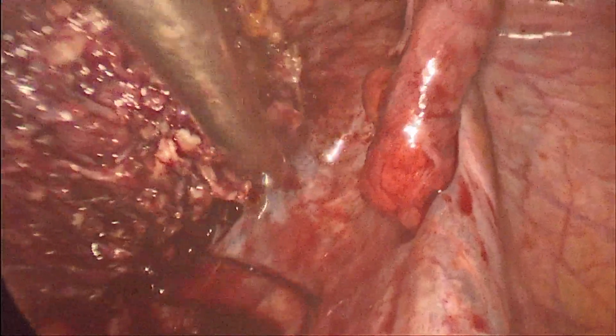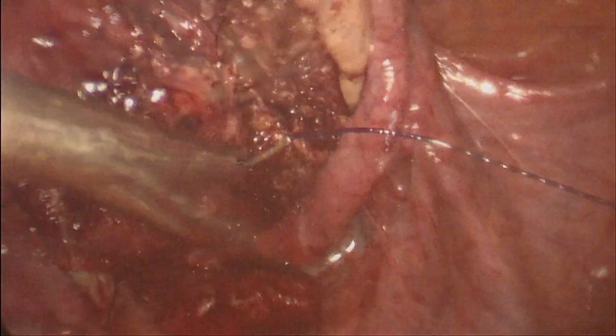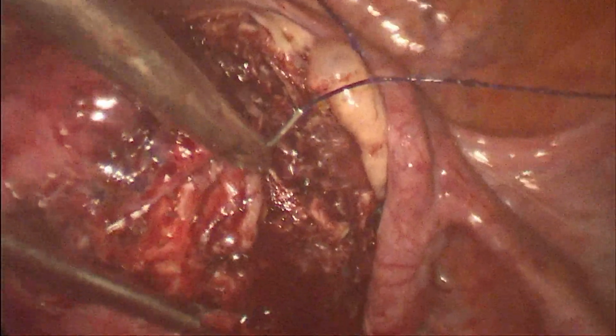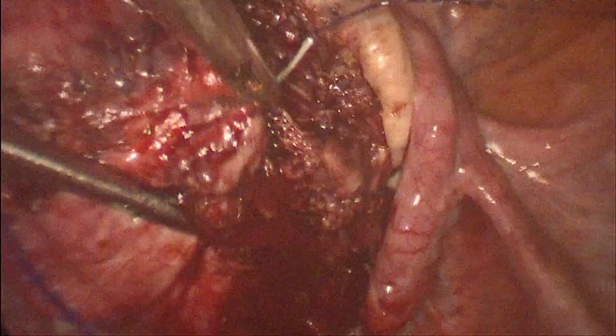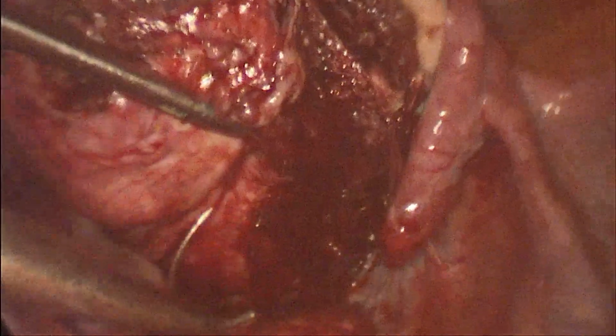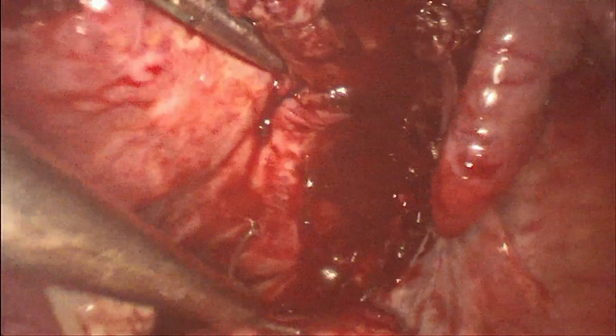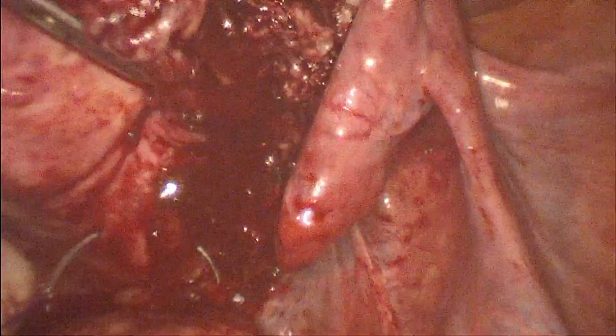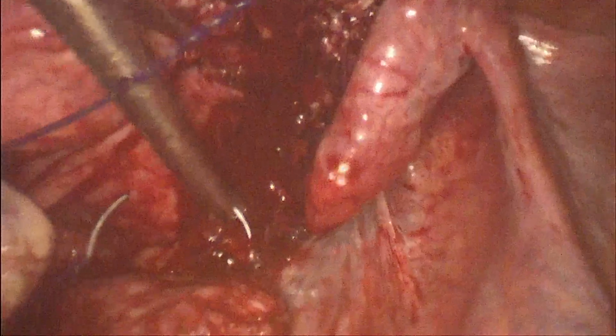In such a situation, barbed sutures become very easy to handle, and maintain good hemostasis at the end of the surgery.